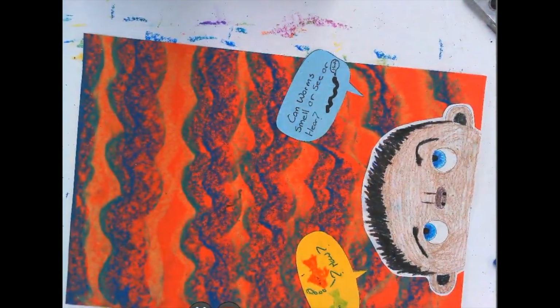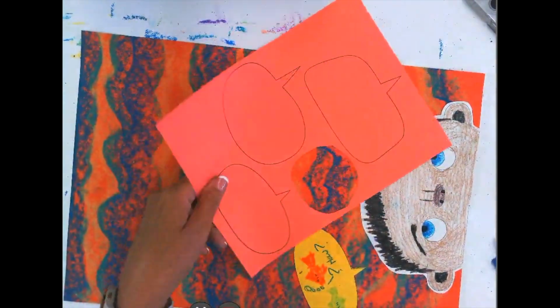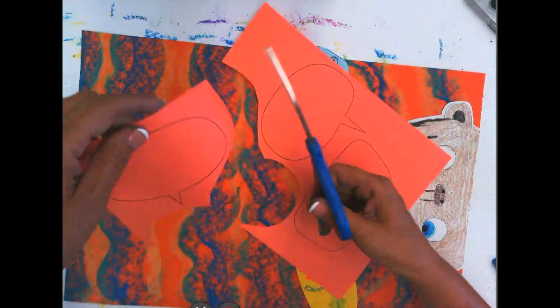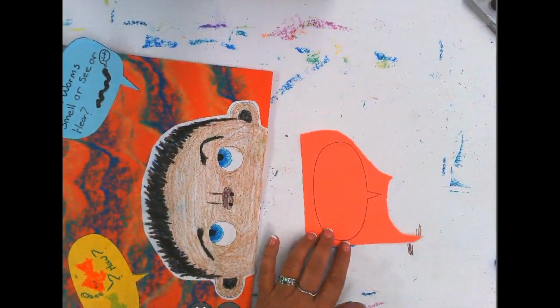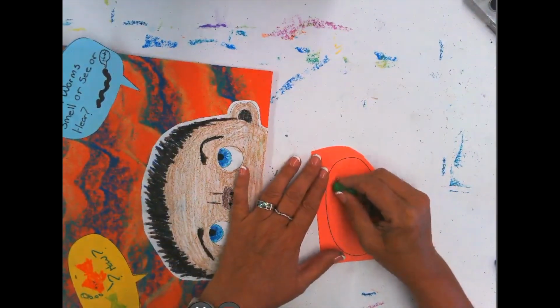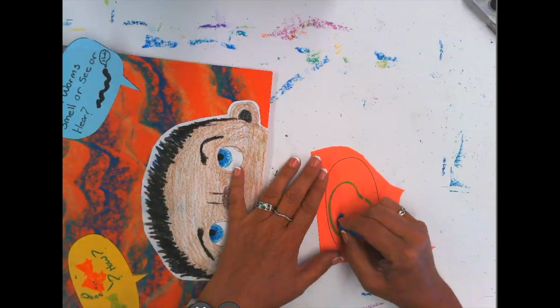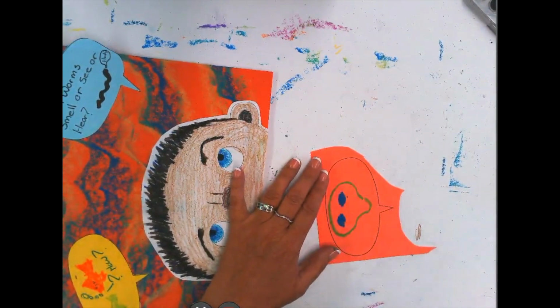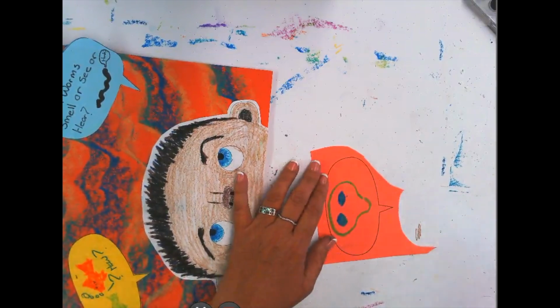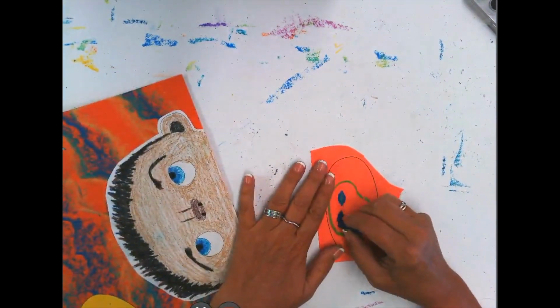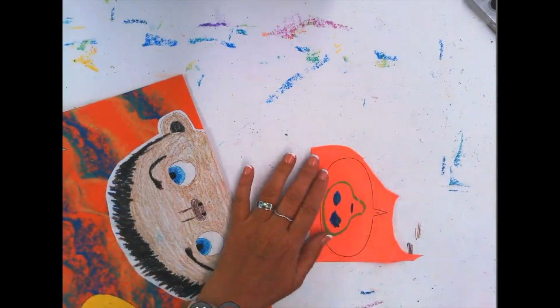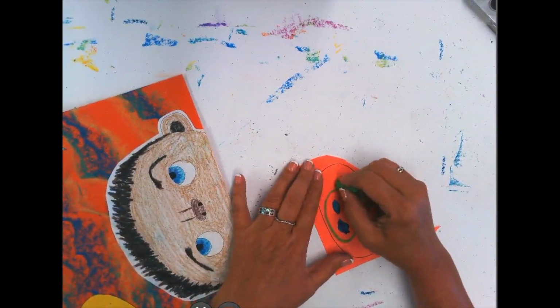So let's say that you have a question about something, but you don't know how to write it. We're going to cut out a talk bubble, grab some crayons, or in this case, I grabbed an oil pastel. You can use whatever you want. And we're going to say this little boy also has a question about aliens. So maybe he doesn't know how to write like he does in the other ones, because we're still learning, we're little, we're getting there, but it's okay if you don't know exactly how to spell it. But if you draw a picture of an alien, everyone's going to know that you have a question about aliens.